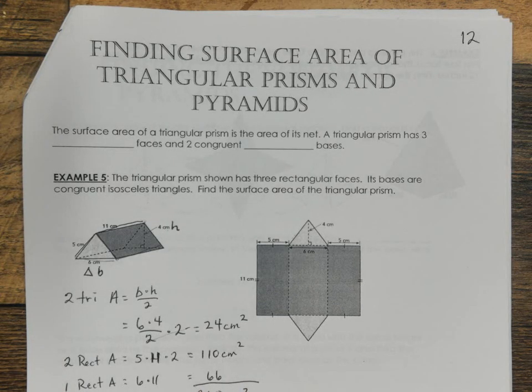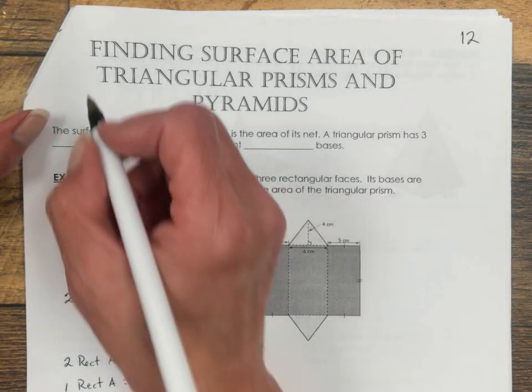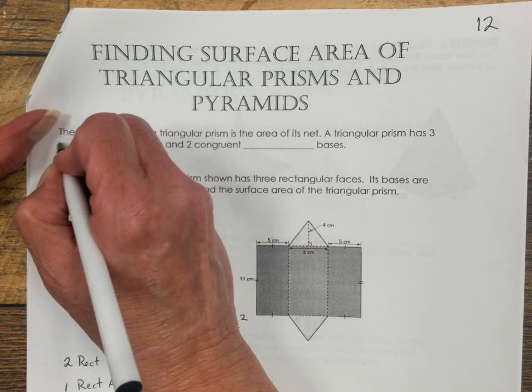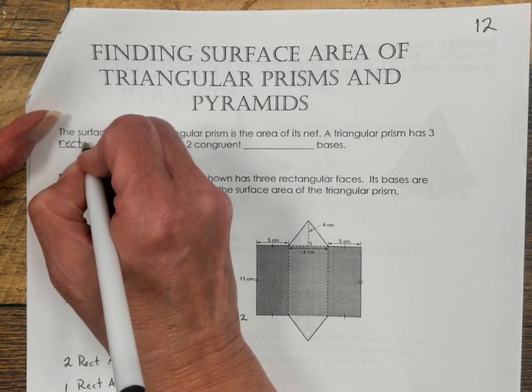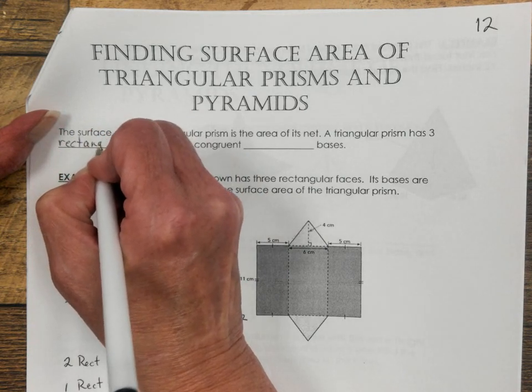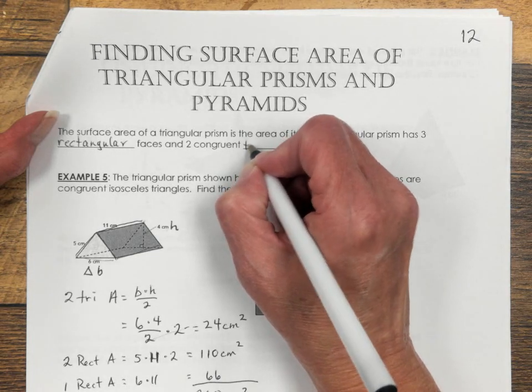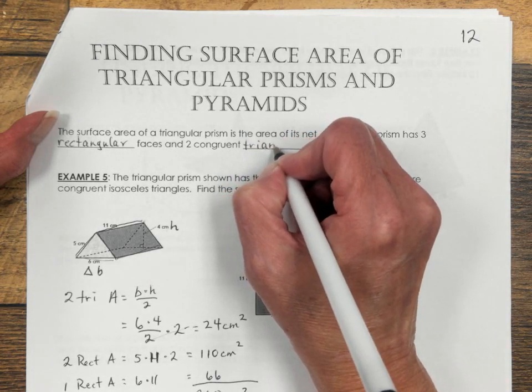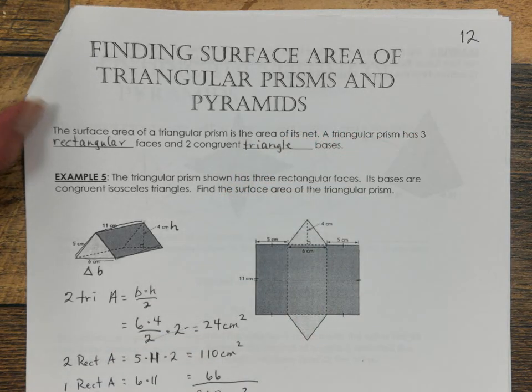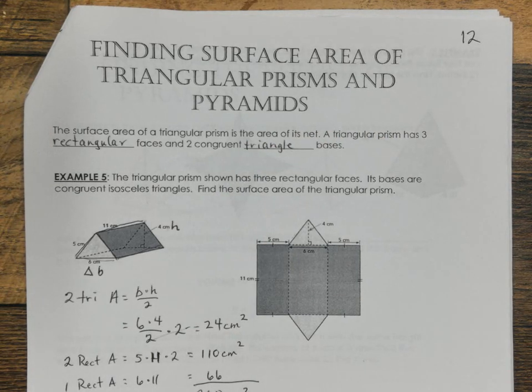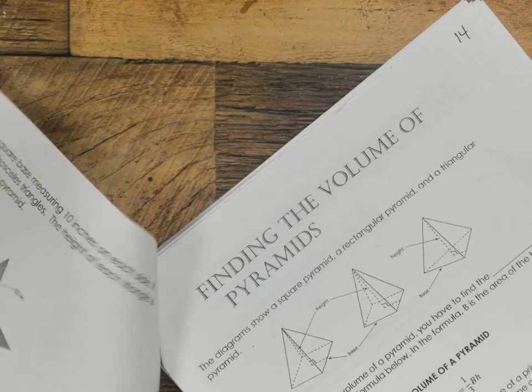Okay? Oh, I forgot to fill this in. So the triangular prism has 3 rectangular faces and 2 congruent triangle bases. Okay. All right, let's turn the page and do another example.